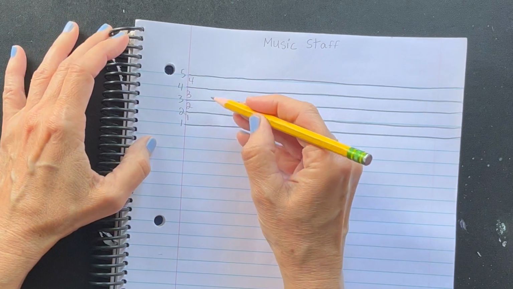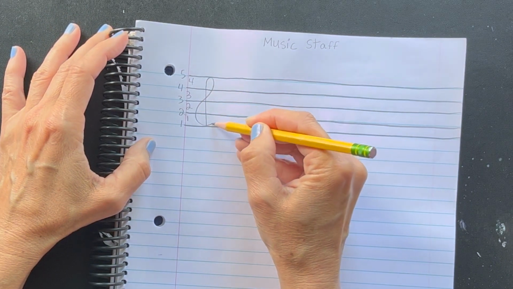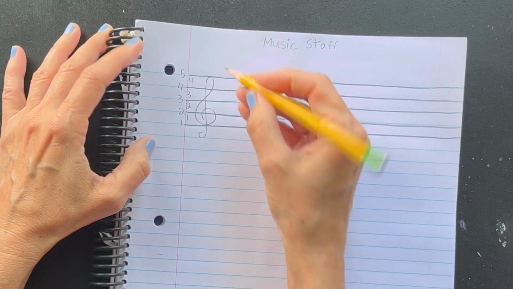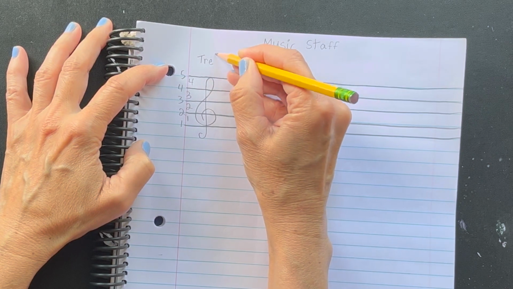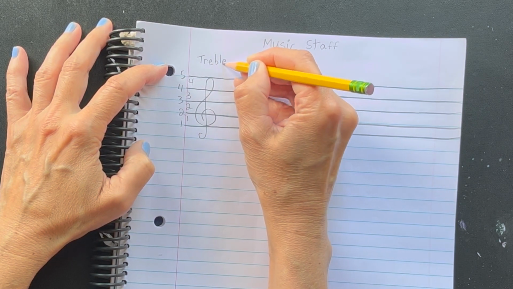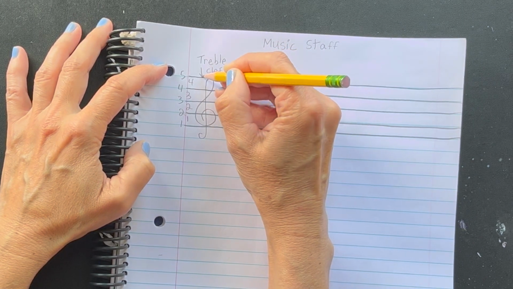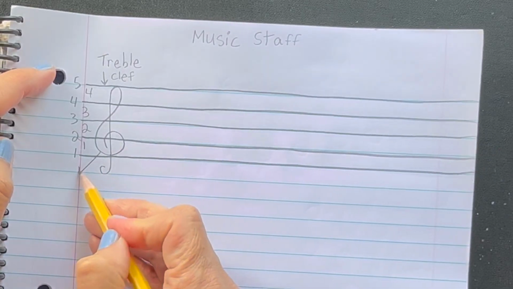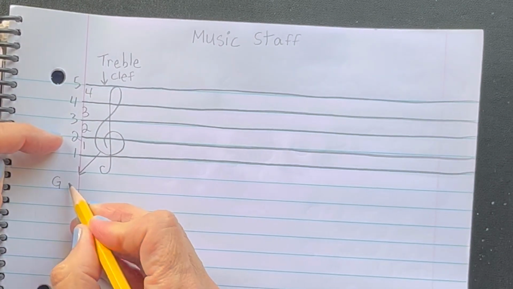Now we are going to talk about the treble clef today. So let's draw our treble clef. And now I'm going to add the loop. The treble clef, let's label it. Treble clef. And I'm going to draw an arrow. I'm also going to draw an arrow like this because the other name for the treble clef is the G clef.